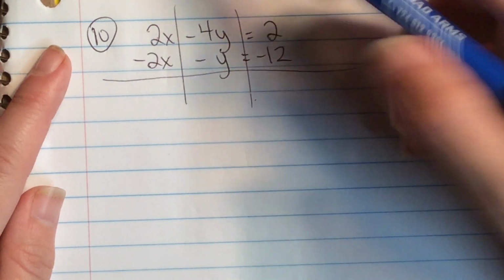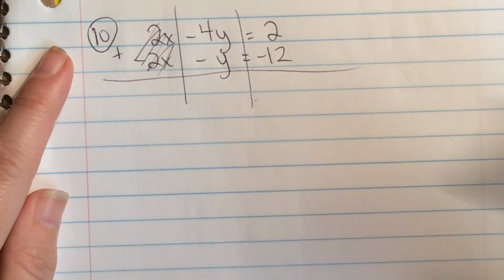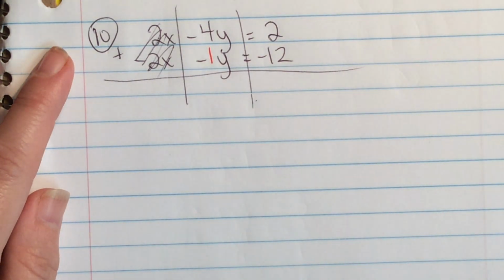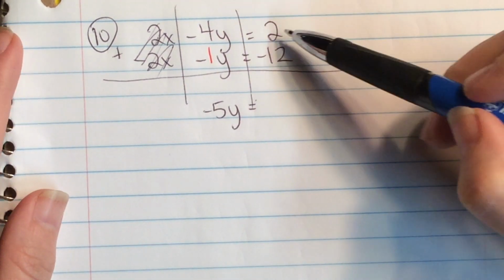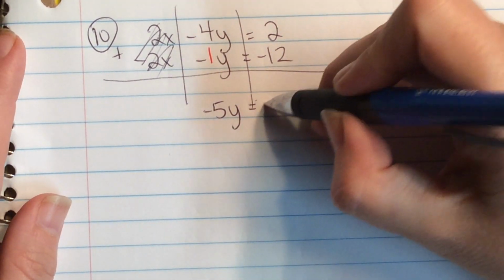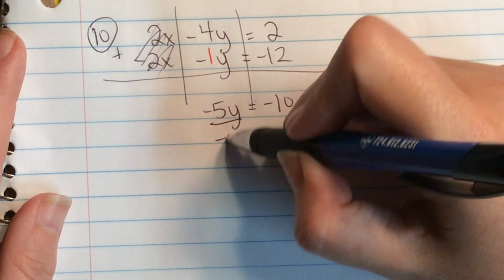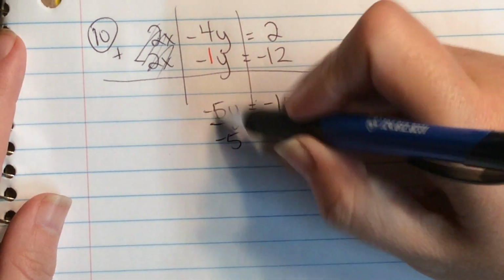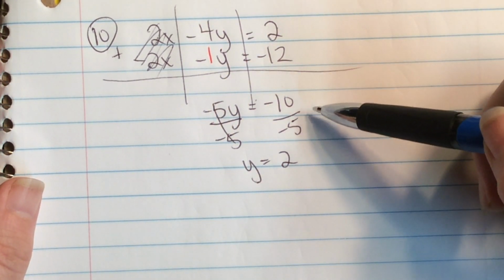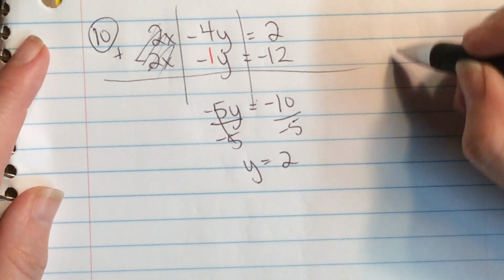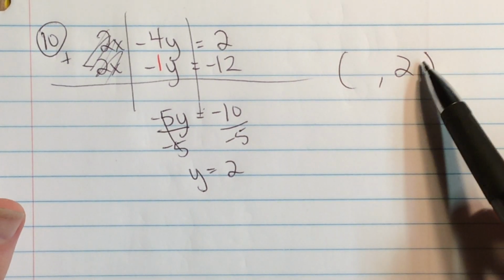If I add these two, the x's are going to cancel out. And I got -4 and -1, which is going to give me -5. And then I have 2 and -12, which is going to give me -10. Now I divide by -5 on both sides. And -10 divided by -5 is 2. So our y coordinate is 2.